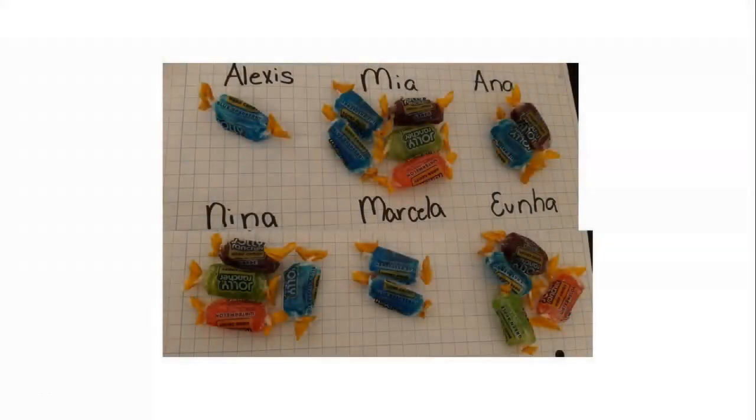Right, let's do a little review on mean, median, and mode, and then we're going to add to it a little bit. So in Mrs. Kress's advisory, there was a game and some students won candy. Alexis has 1. Mia cleaned up with 5. Anna has 2. Nina got 4. Marcella got 2. And Una got 4. So let's see if we can organize this data.